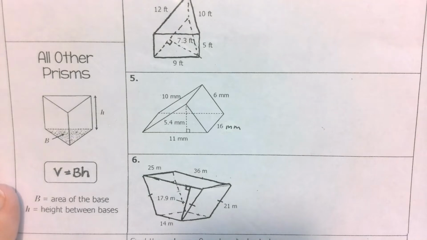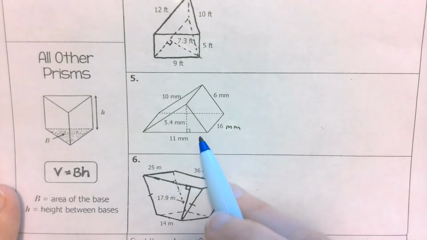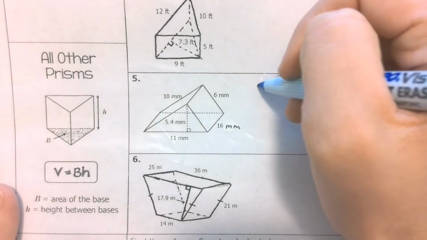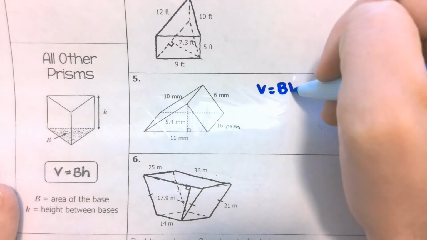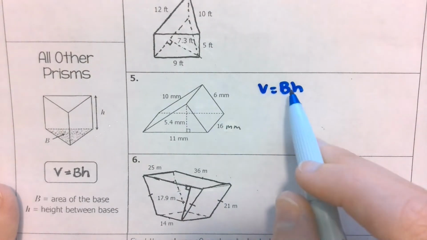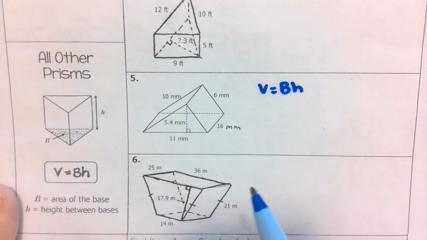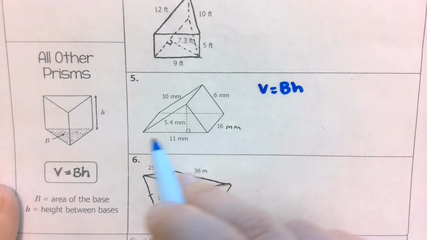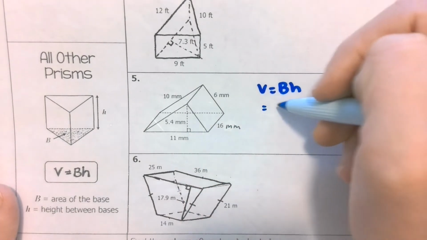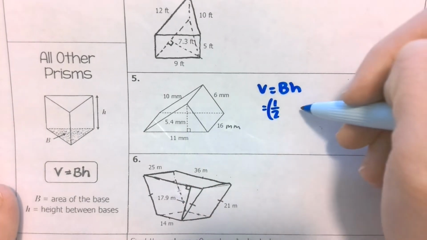So let's look at a different type of prism. Number 5 is a triangular prism. So we're still going to be using that same formula, the area of the base times the height, but now our base is different. So I have to adjust that to however I need to find the area of this base. So since my base is a triangle, I will be using that 1/2 base times height.